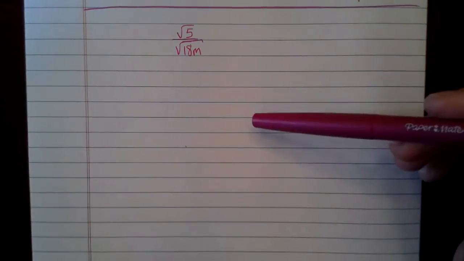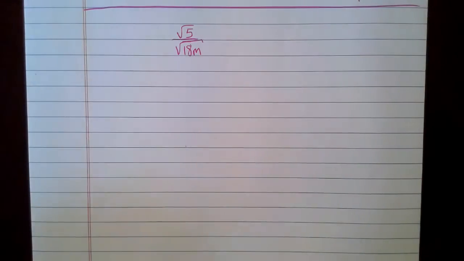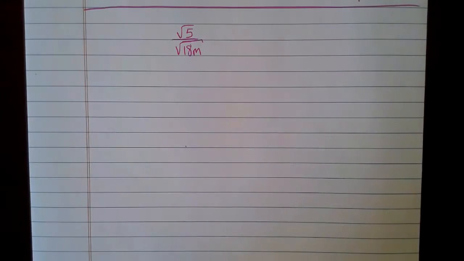All right, let's rationalize this. Let's simplify this. I say rationalize because the denominator is a radical. It's not a perfect square, so I can't just find the square root of it. This one, as I go, you may notice some things, a shortcut. I will talk about that towards the end.